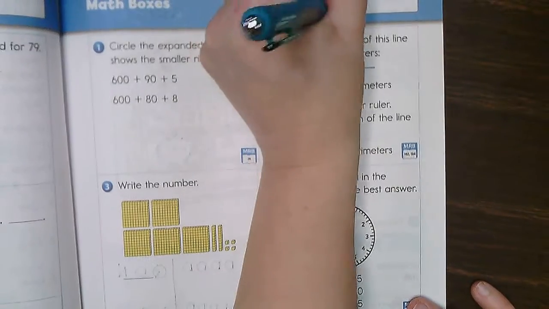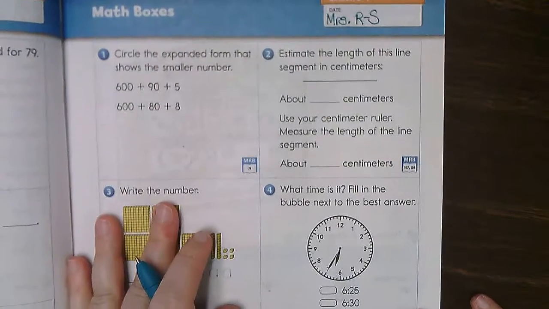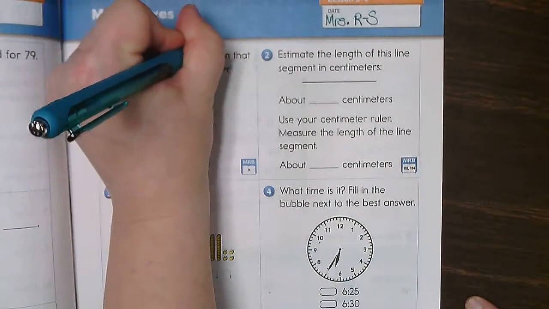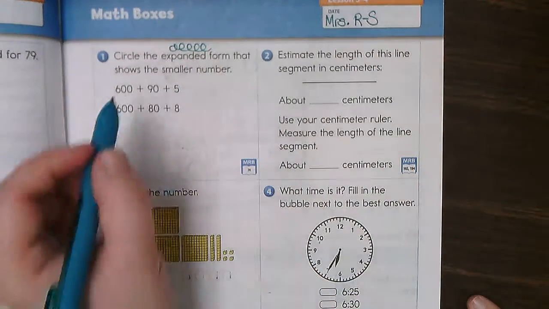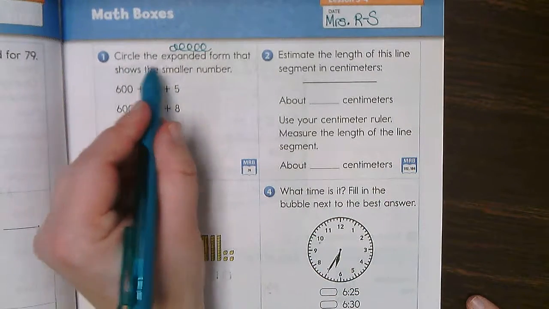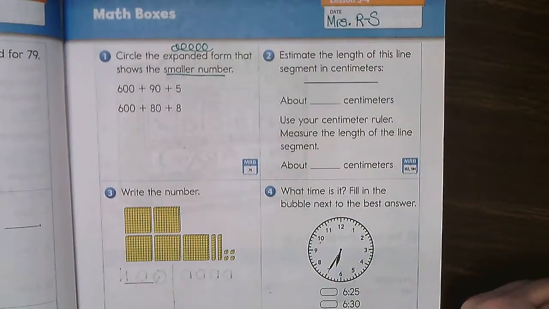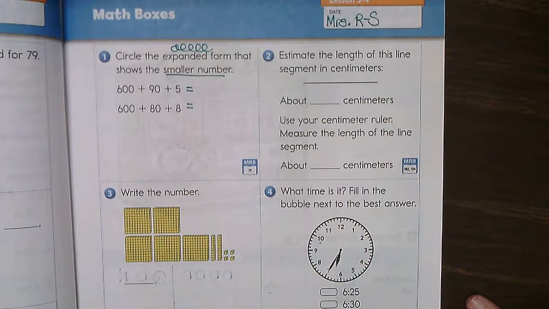I'm going to put my name on my paper because the next one is our math boxes for today. My name goes in the date box, and it's just because it's nice and neat there. Okay, we're going to circle the expanded form, and notice I draw these little squiggly things. I usually get out a Slinky when I talk about expanded form because it's just like stretching out a number. It says we're going to circle the expanded form that shows the smaller number. Well, the easiest way to figure out which one is smaller is to just add them out.